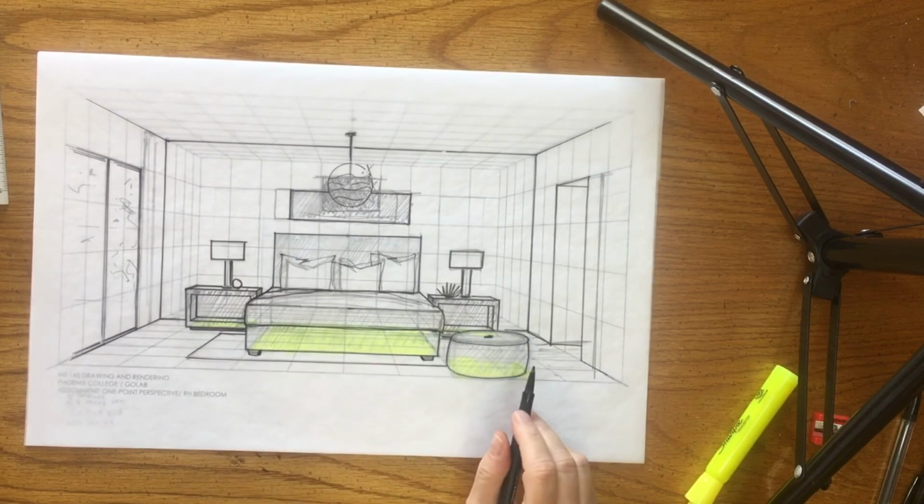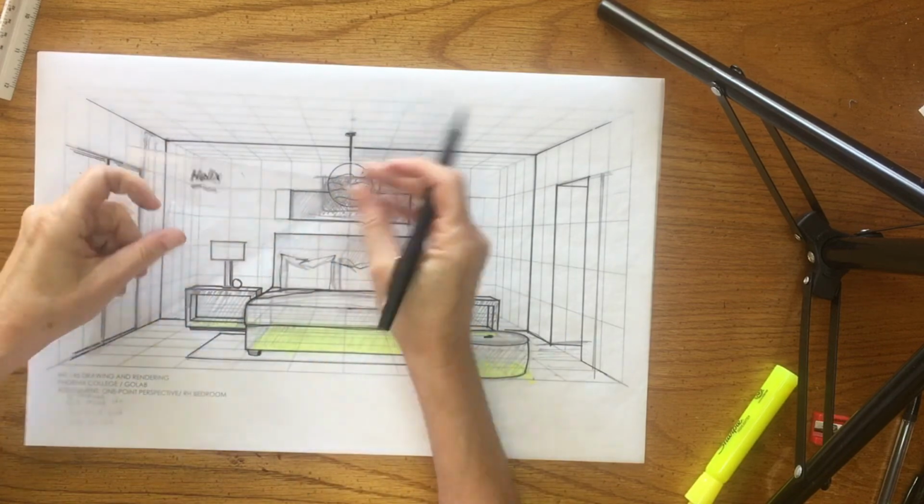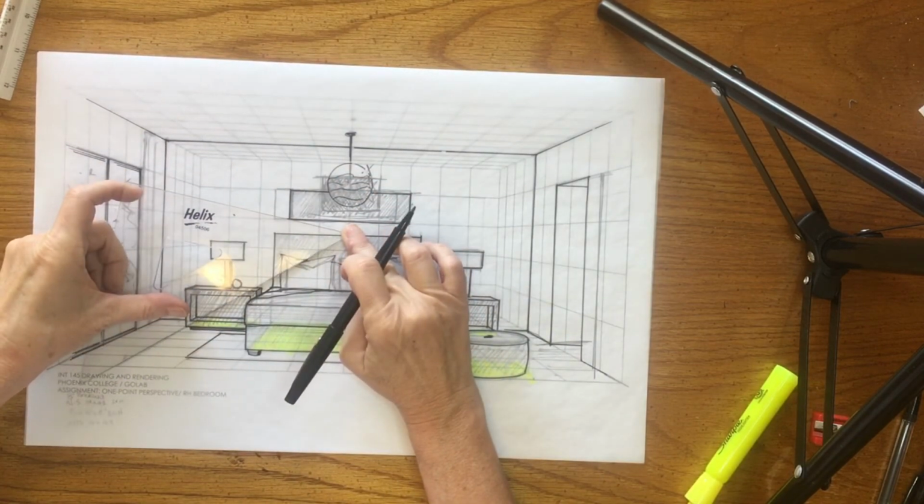You're going to want to put in your flooring. Why don't I put a couple from my vanishing point? I'm going to follow the grid.